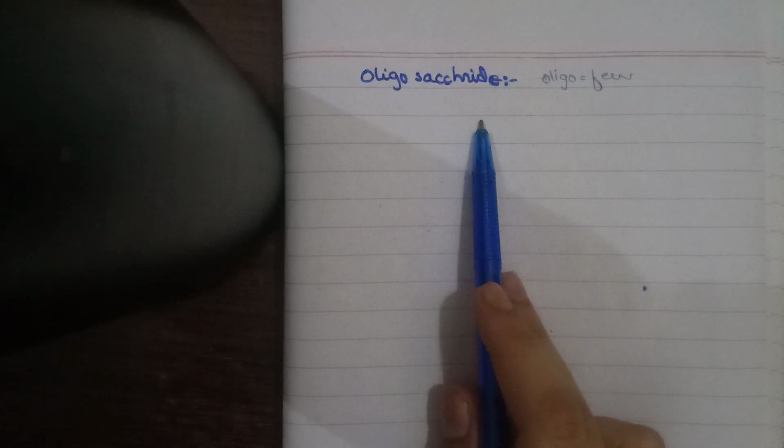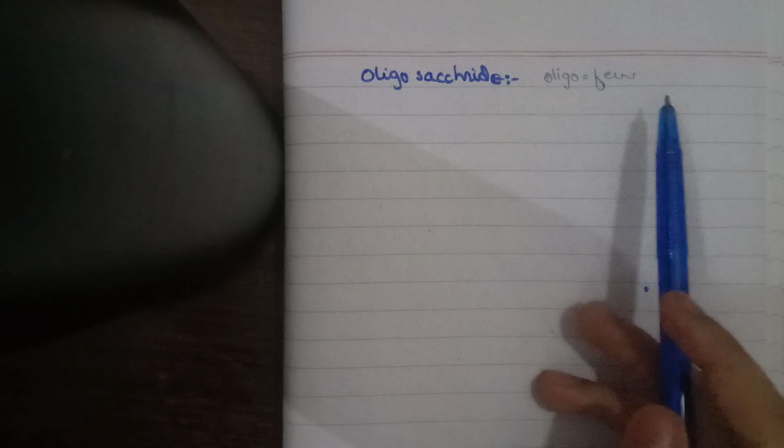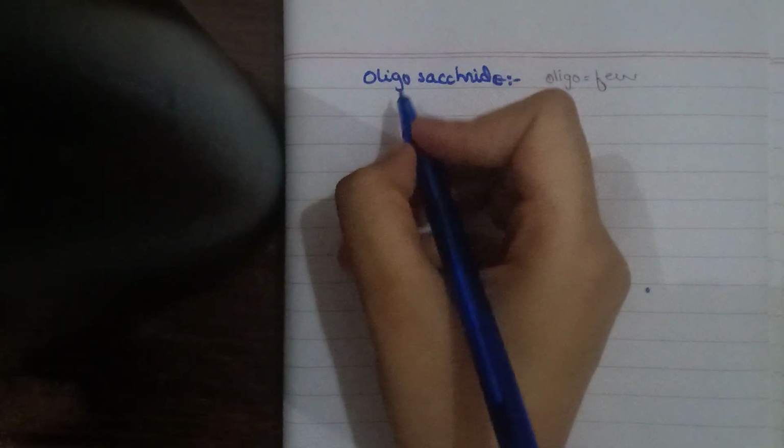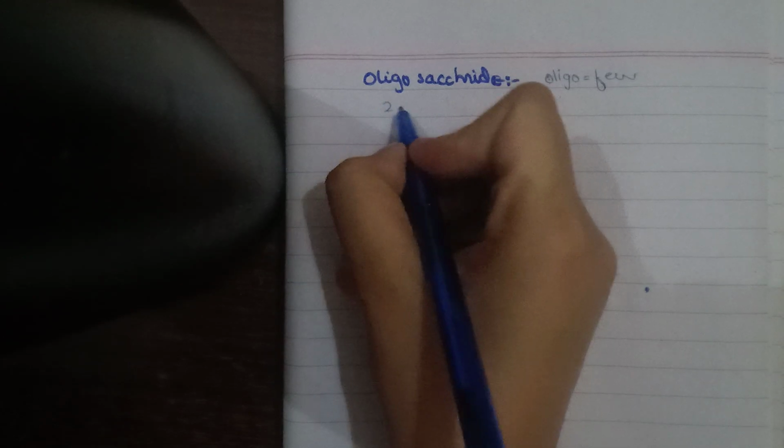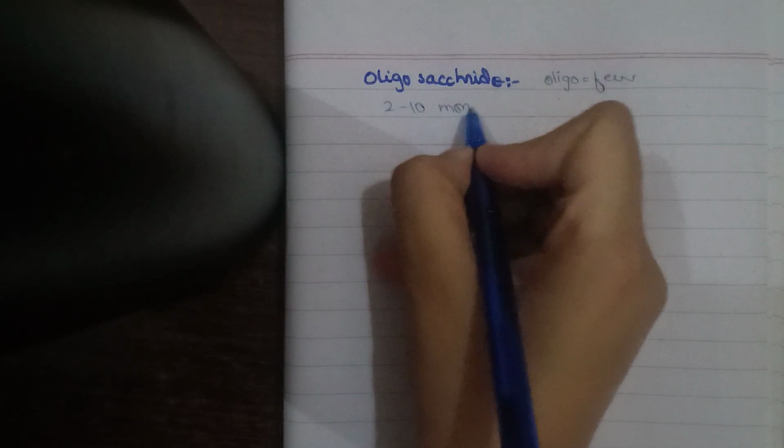Okay, so let's do another topic of chemistry. Last time we did carbohydrates classification, and in that we learned about the classification and we learned about monosaccharides. They were classified on the basis of hydrolysis. So here we are going with the second one, that is oligosaccharides. The word oligo means few and saccharide means sugar. So these are the compounds that are composed of 2 to 10 monosaccharides.